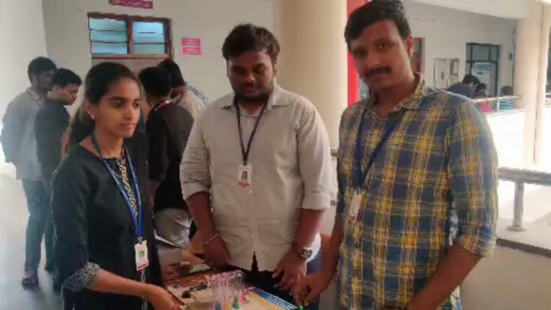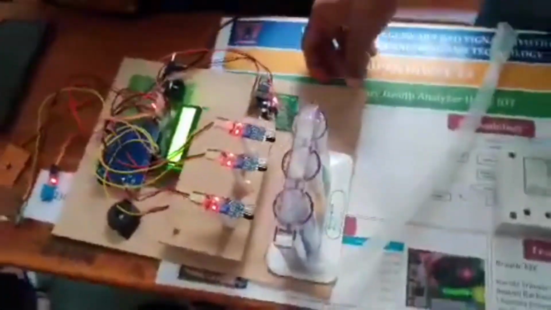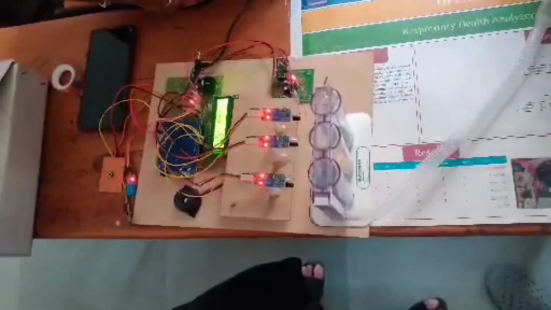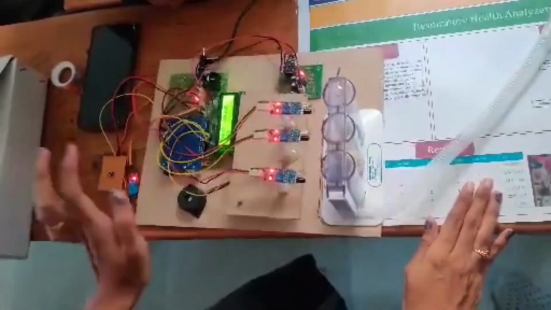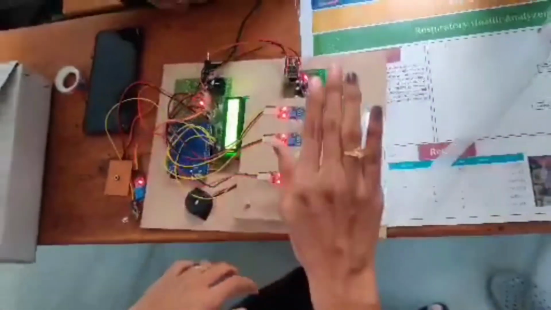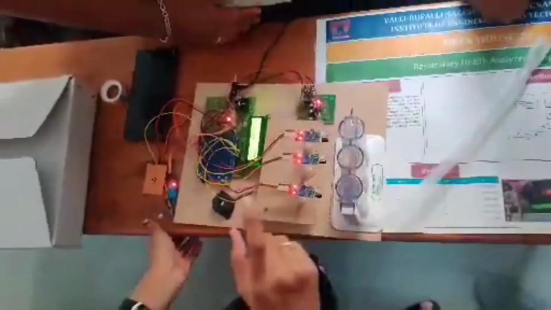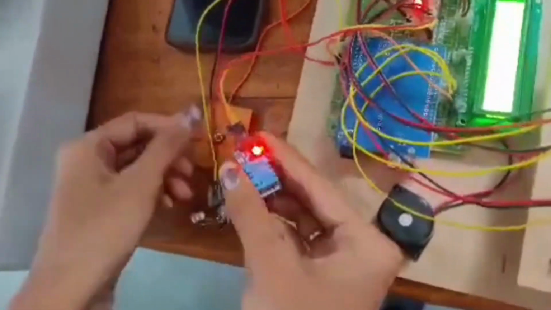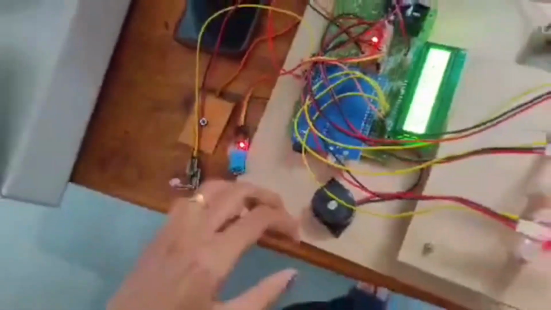We are from the Electrical and Electronics Engineering branch, and our team members are Shravani, Sriram, Rachna and myself, Praneeth. So basically, the title of our project is Respiratory Health Analyzer, and using this kit we will be measuring three main parameters, which are lung capacity using the spirometer, pulse rate using the pulse sensor, and temperature and humidity using the humidity sensor.